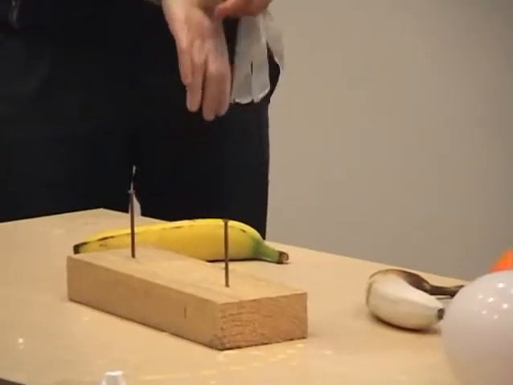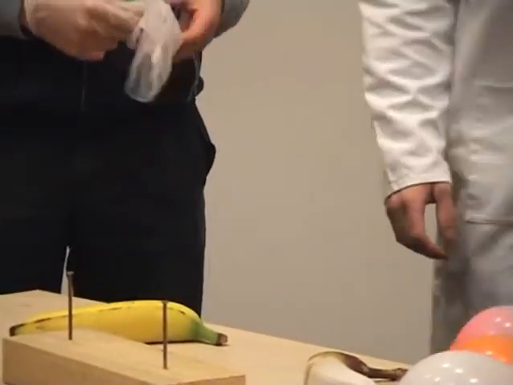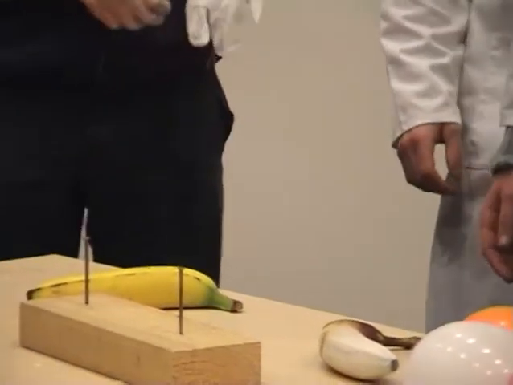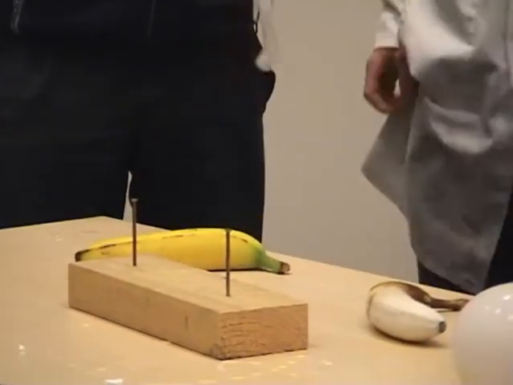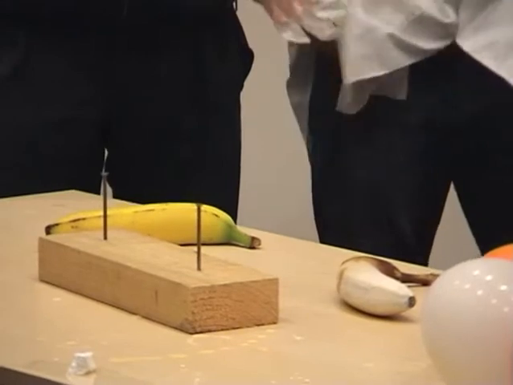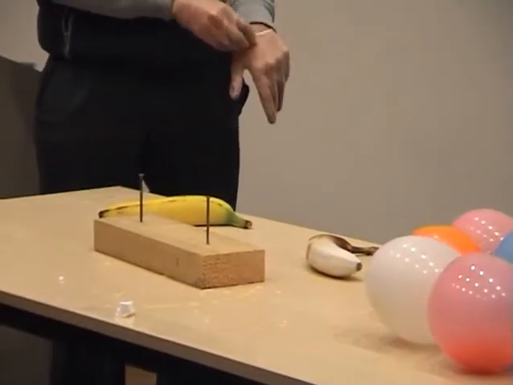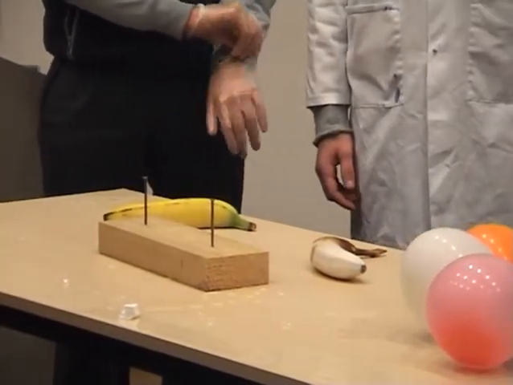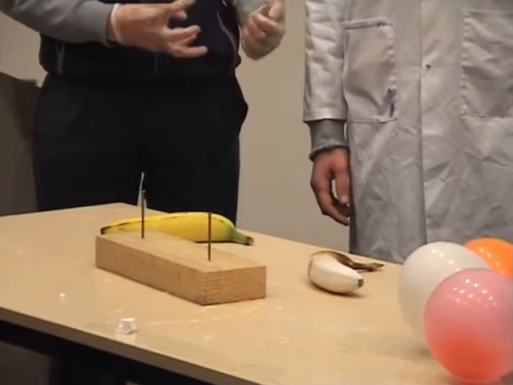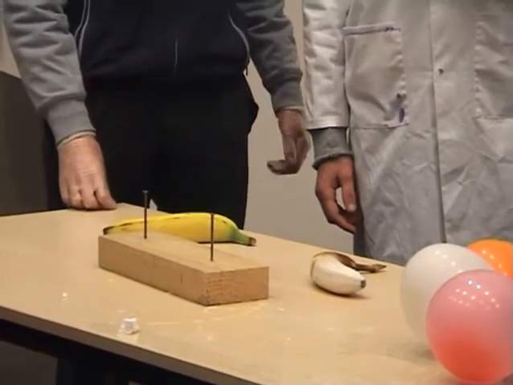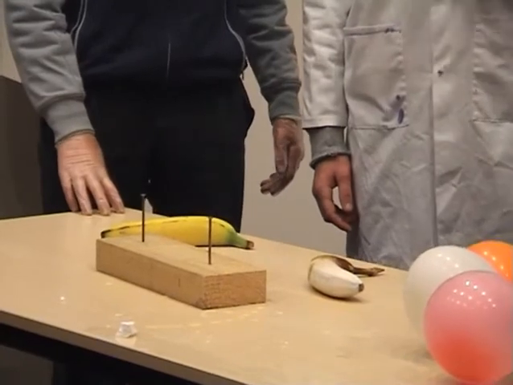John, help me now. You've been here as well, right? So what we're going to do, give the fella a banana and give the girl another banana, and see who's going to hammer the most, right? So we give both of them gloves, so it doesn't make a mess.